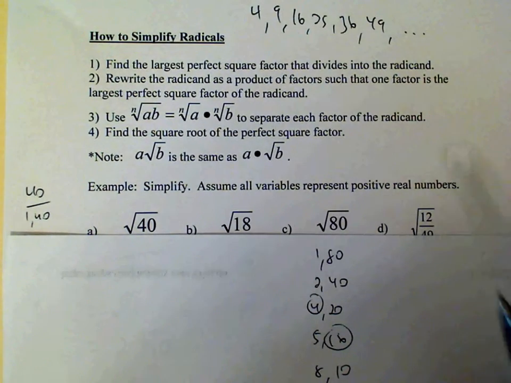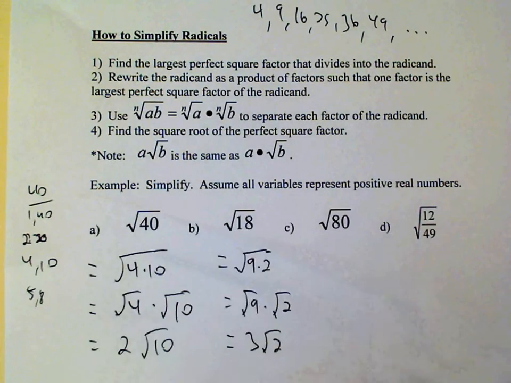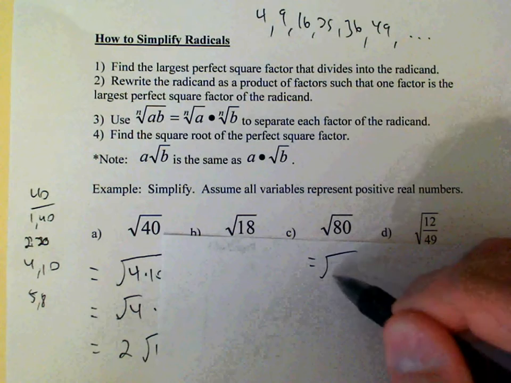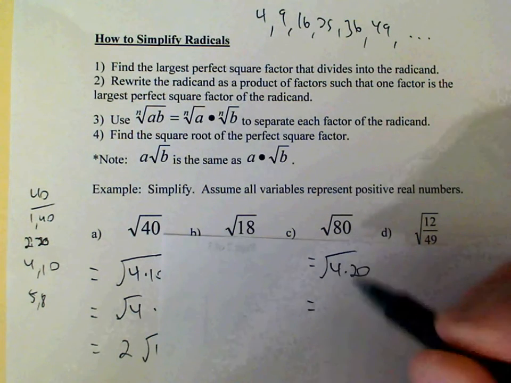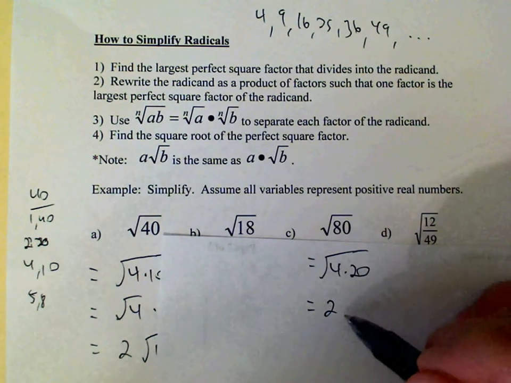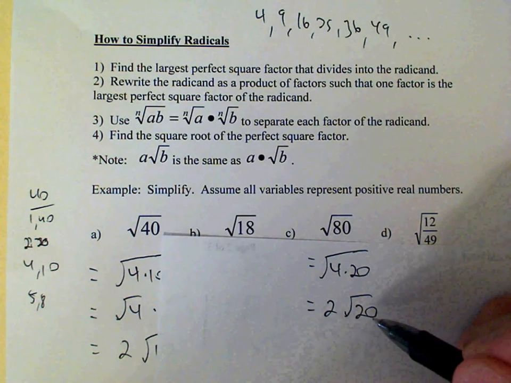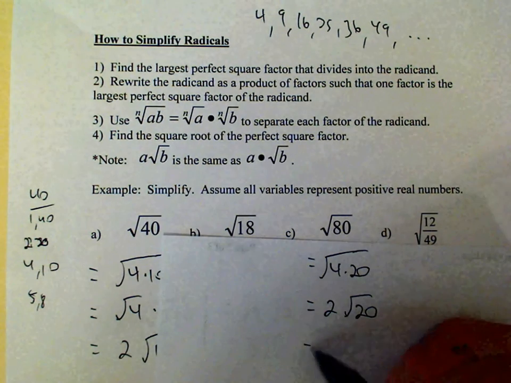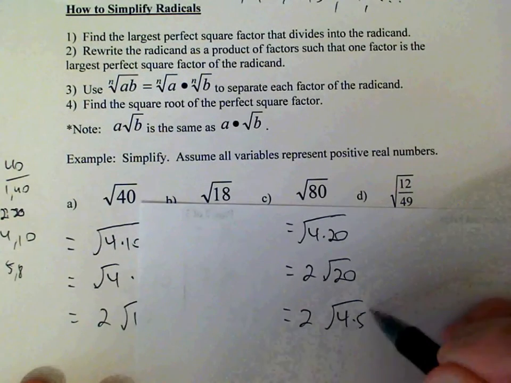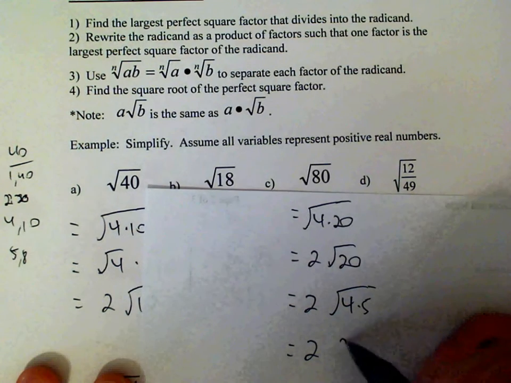Let's say you come up with 4 times 20. So you wrote 80 as 4 times 20. And you know that 4 comes out as a 2, because the square root of 4 is 2, and 20 stays. Well, you're not done, because the 20 also has a perfect square factor. So we have to simplify 20, because that's the same as 4 times 5. We just did that one. Now the square root of 4 comes out as a 2, and the 5 stays.